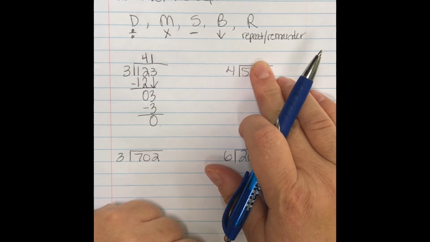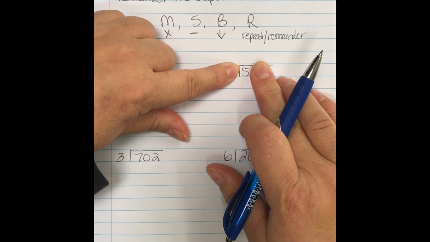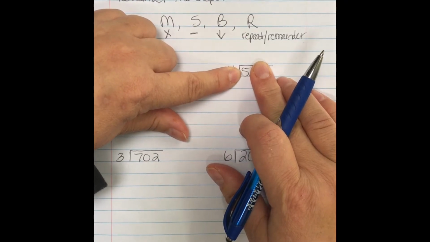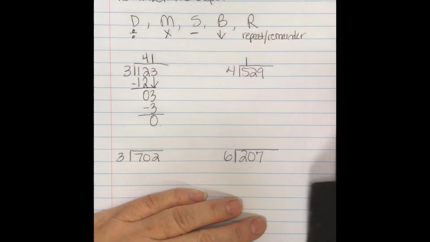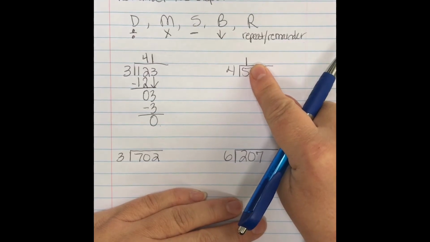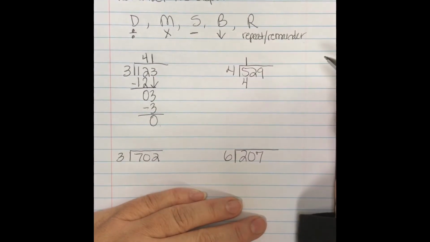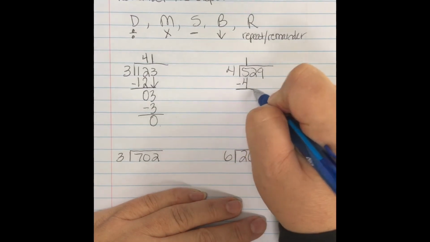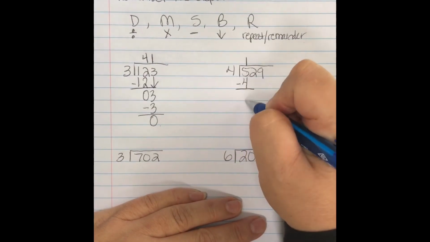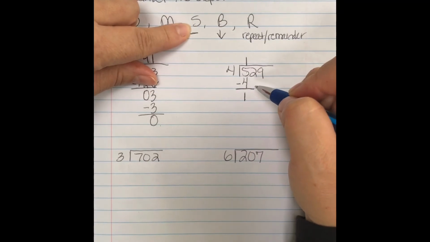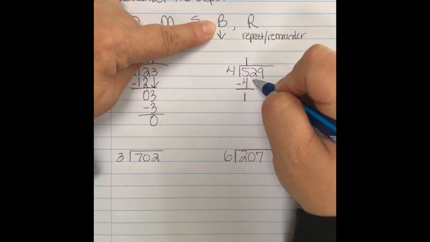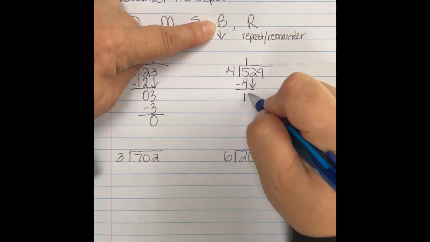I know that 4 can fit into 5 one time, so I can divide 5. If I had 5 pieces, I could divide one group of 4 out of there. So I'm going to put the 1 up top. That's the division. Now I'm going to multiply. 1 times 4 is 4. I put it right underneath. I'm going to subtract just the 5 and the 4. So 5 minus 4 is 1. That's the subtraction. Now I'm going to bring the next number down. So I put my arrow and I put a 2.